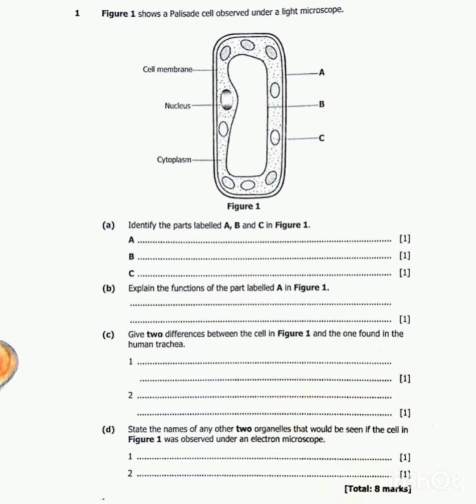You can say mitochondrion, Golgi bodies, smooth endoplasmic reticulum, rough endoplasmic reticulum, the nuclear membrane. So there are a lot, but this question was only asking us to mention just 2. Okay, so this marks the end of questioning.